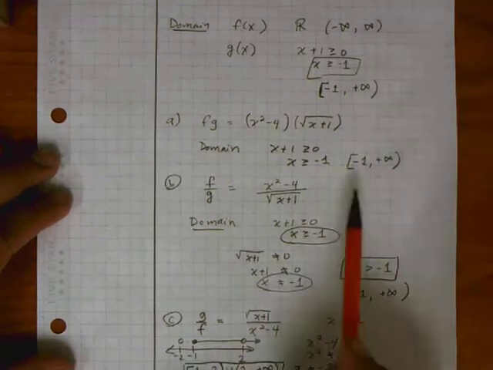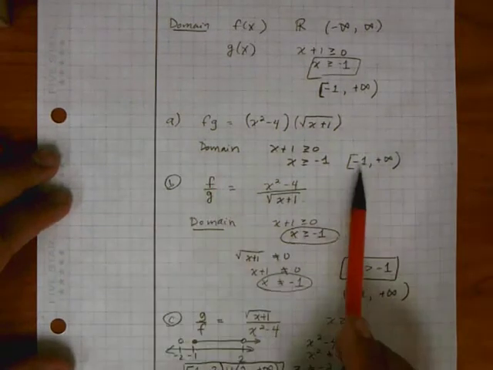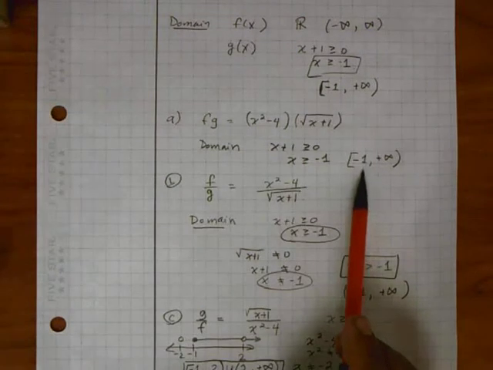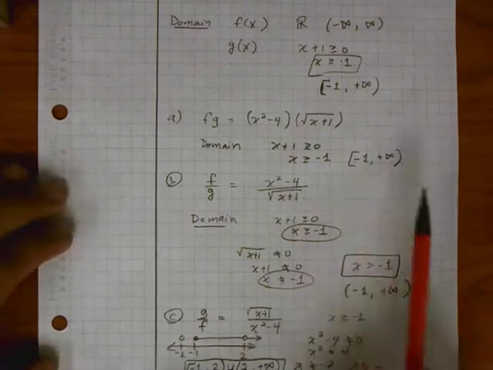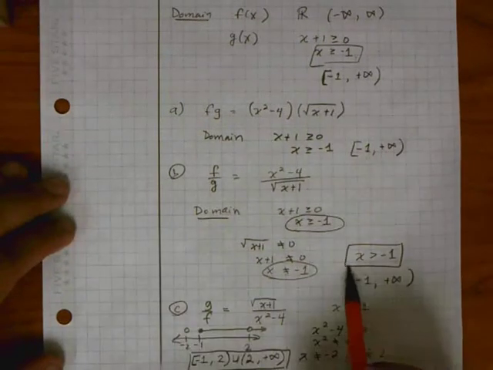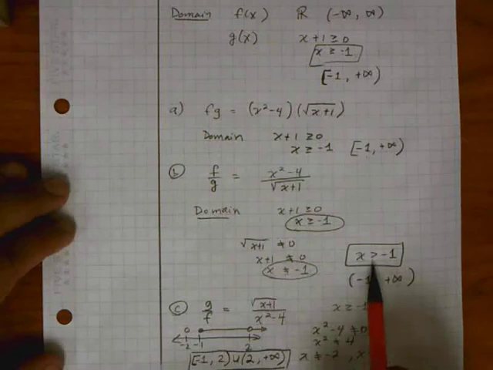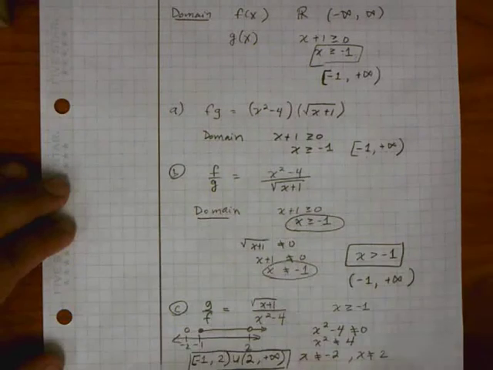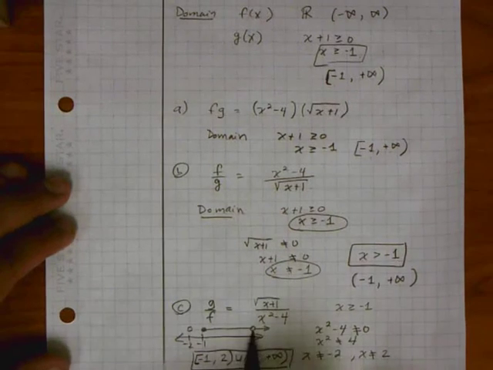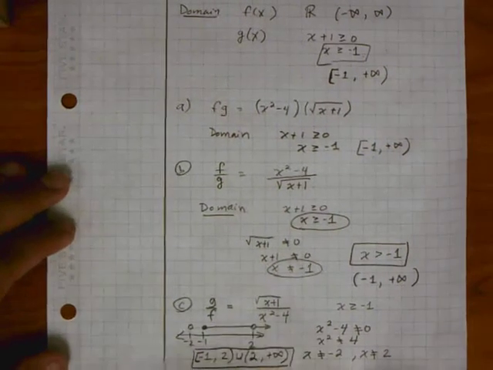Okay, and so when we put them together, when we multiply them, it did make it more restrictive, but it did not make it any less restrictive. So there can be more restrictions, but there cannot be fewer restrictions. Okay, same thing here in part B. What we actually found out here is it got a little bit more restrictive because x cannot be equal to -1 anymore. And then finally in part C, it gets even more restrictive because now the domain excludes +2.